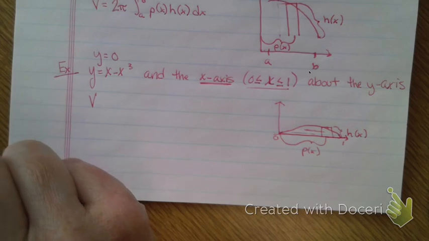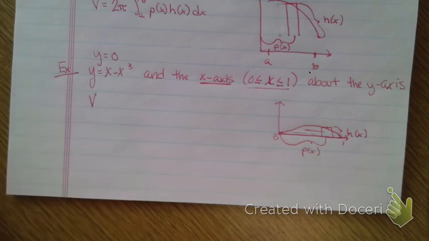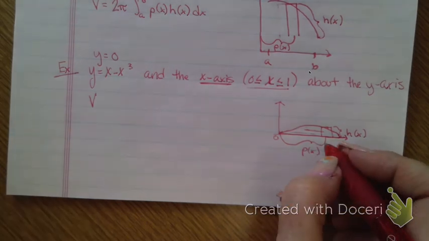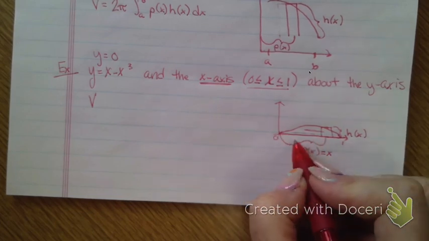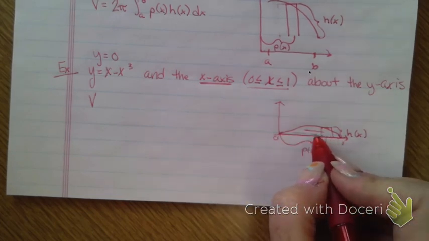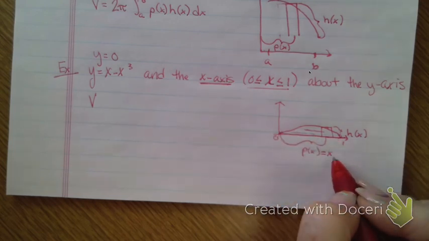So their sum is x, and why are they doing this x? Because I have not done this in forever today. And my brain is done. Okay, so the distance from the center of the rectangle to the axis of revolution is x. So this to here is x. It's some arbitrary x as that rectangle changes, correct? Okay, so my p of x is x.